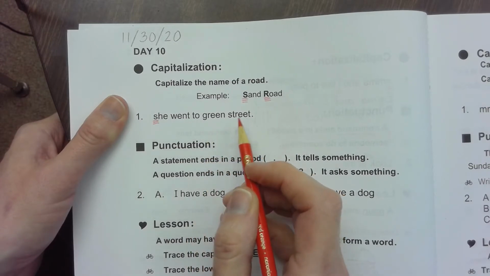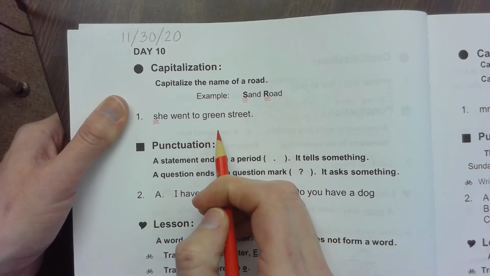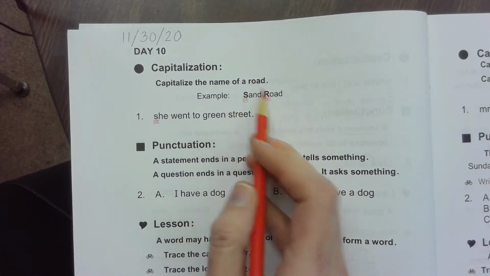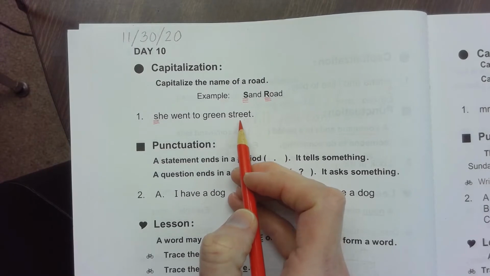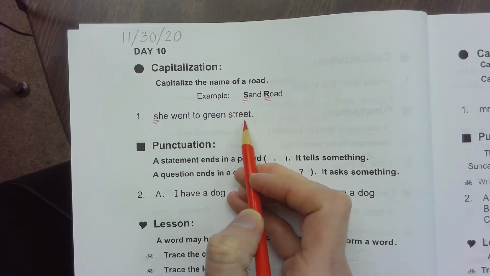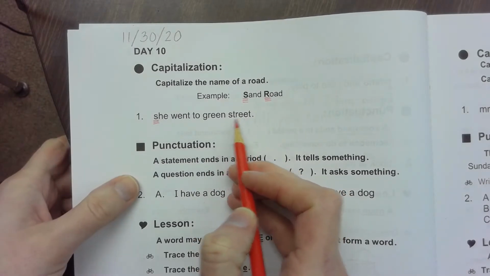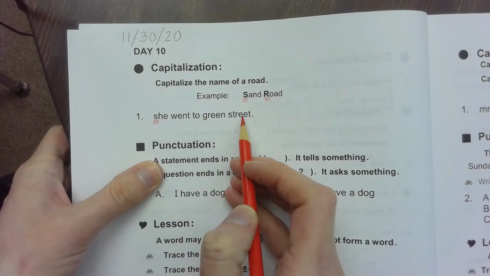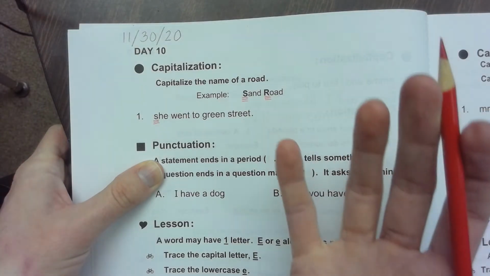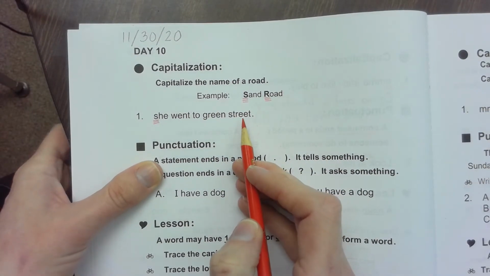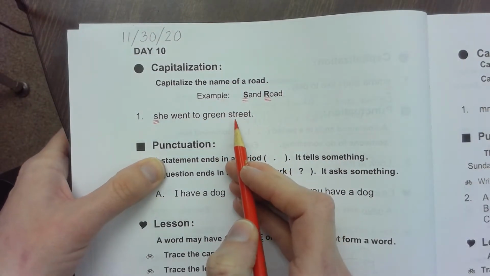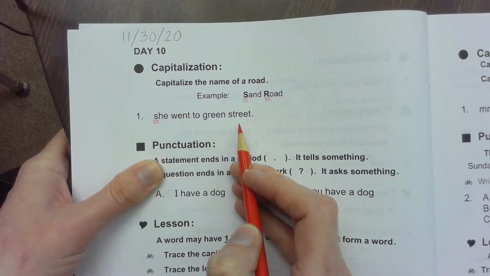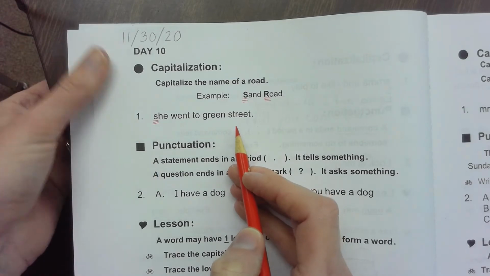Do you see the name of a road? Do you see the word road? I don't see the word road, but I do see the word street. Is a street the same thing as a road? Yes, it is. So Green Street is the name of a road. We've talked about lots of different types of names of roads: road, street, avenue, way, terrace.